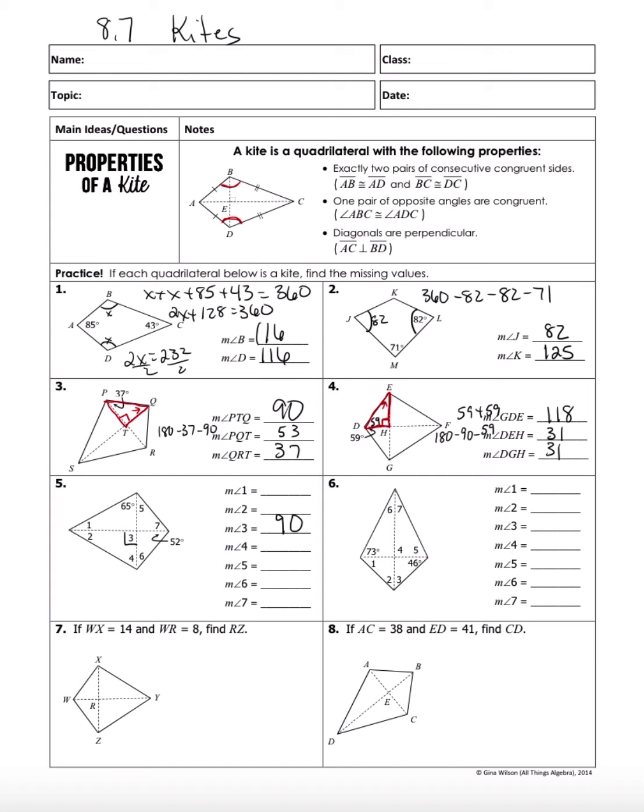And then what else could I find next? If I look at this triangle here, I know that this is 90 and that's 52. So angle 6 could be 180 minus 90 minus 52. Sorry, I'm still writing in red. That's 38. Angle 5 is also going to be 38. These are equal. And then this triangle and this triangle are also congruent. So if this is 65, number 4 is also 65.